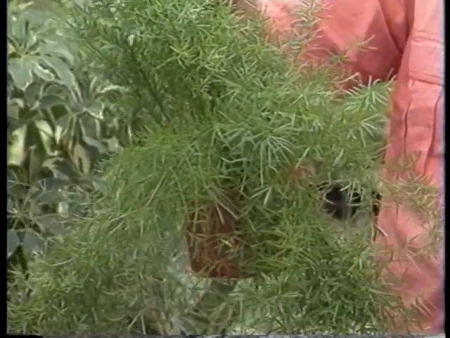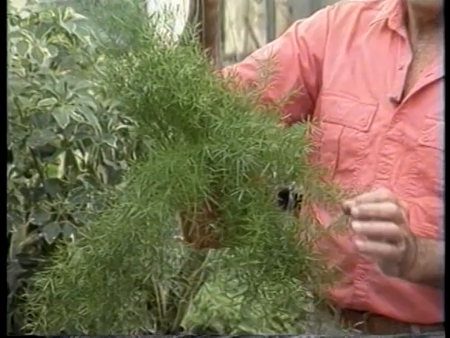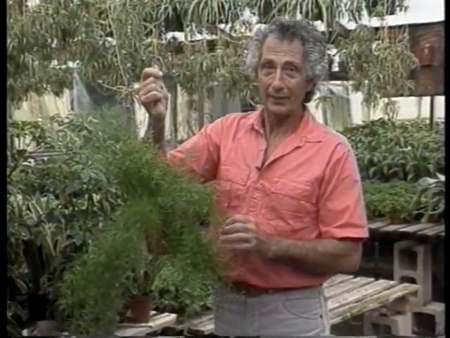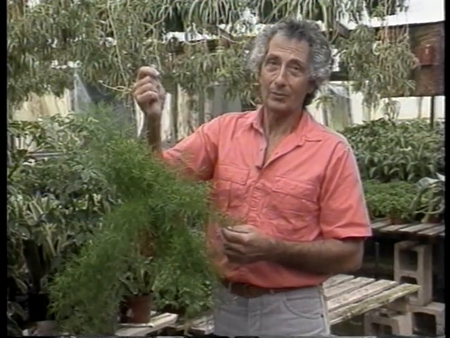Now, in good light situations, it flowers. The flowers are rather inconspicuous, but the little red fruits that follow the flowers are actually very nice and quite decorative. It's a plant that needs at least medium light to survive and to look good for any period of time.